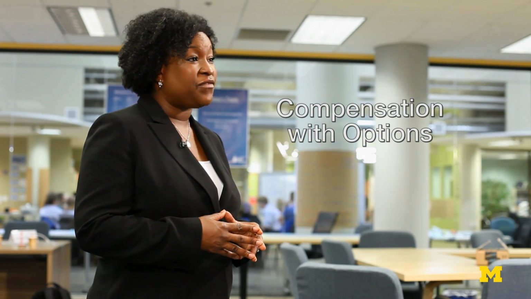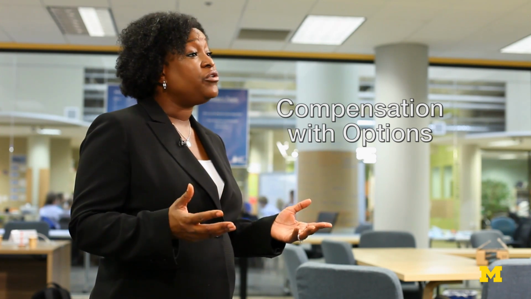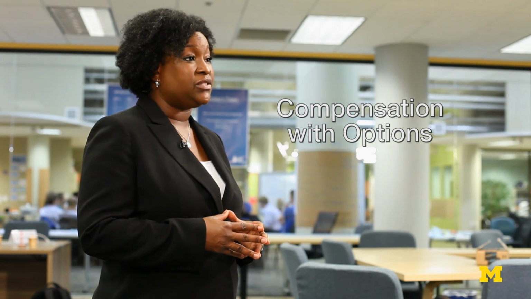Another non-tax factor to consider is whether you need to compensate your employees with options. If you select a corporation, it's easier to set up an option pool and issue options to your employees as opposed to a limited liability company.